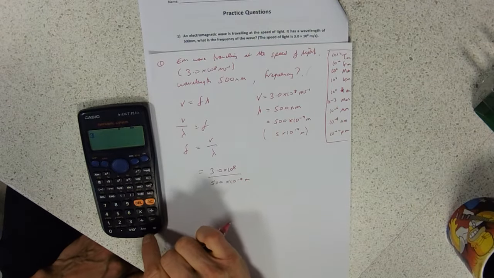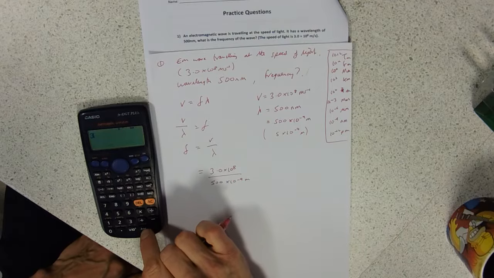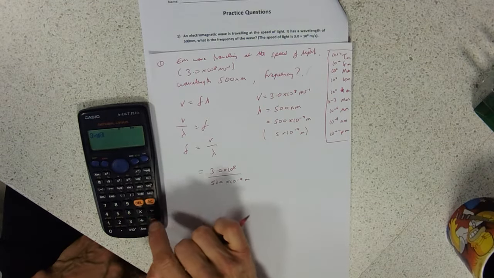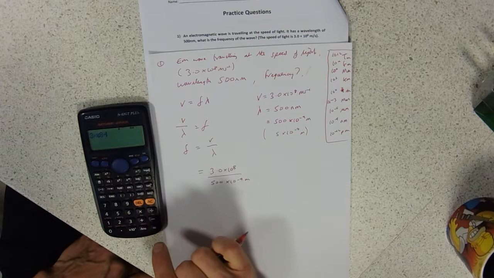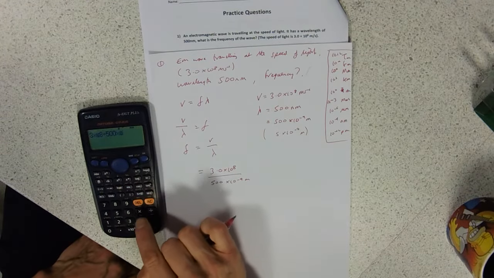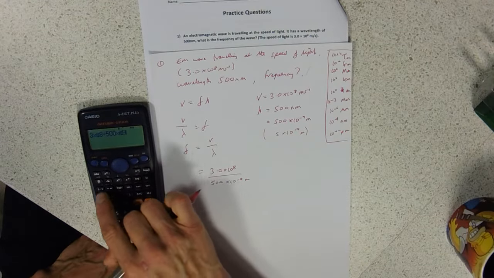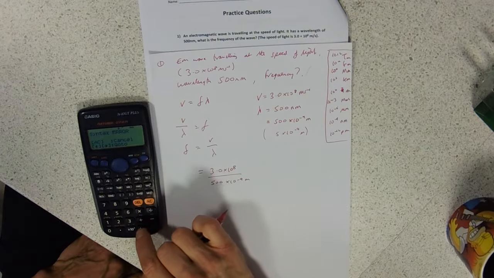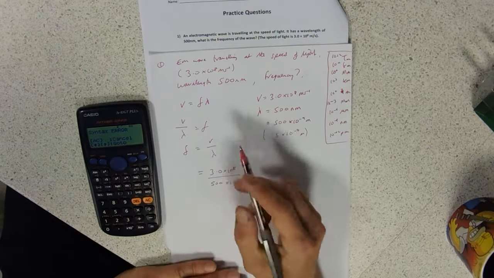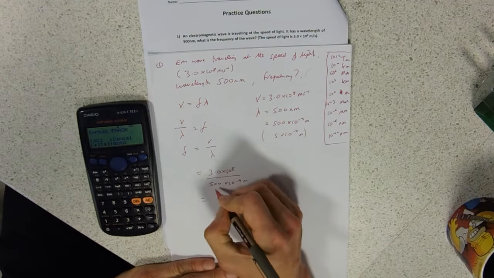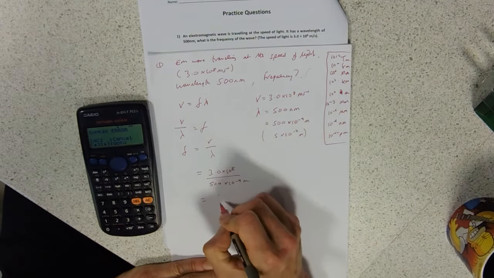I can't remember how to do this. Where's the exponential on here? Can't find it. 3 times 10 to the 8 divided by 500 times 10 to the 9. Where's minus? Equals. Oh, I can't do it. Anyway, I'll work it out by hand.